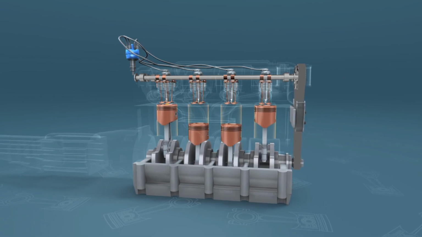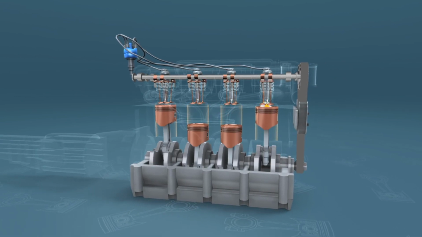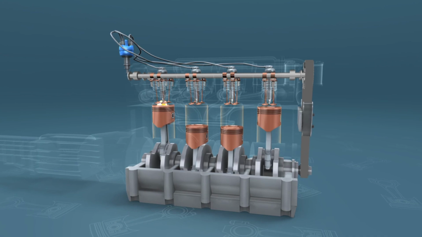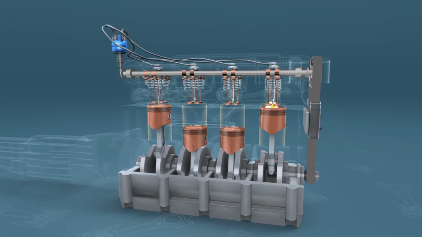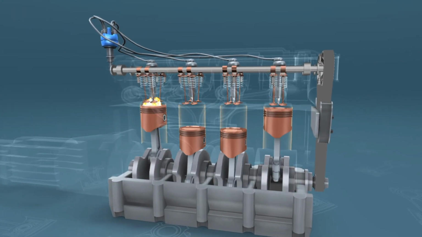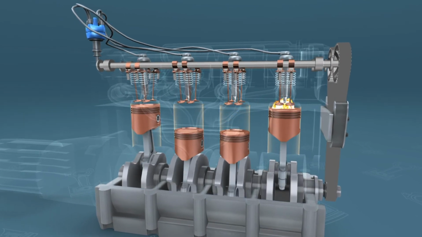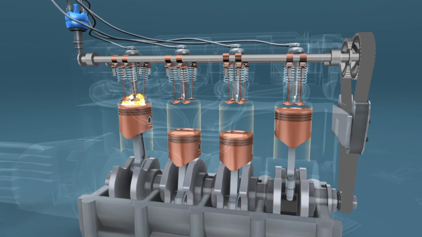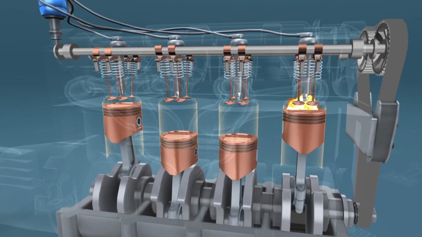The fuel used in the four-stroke Otto engine is petrol. An important attribute of petrol is the octane number. The higher it is, the higher its boiling point. Therefore, it can be compressed more, resulting in greater efficiency.